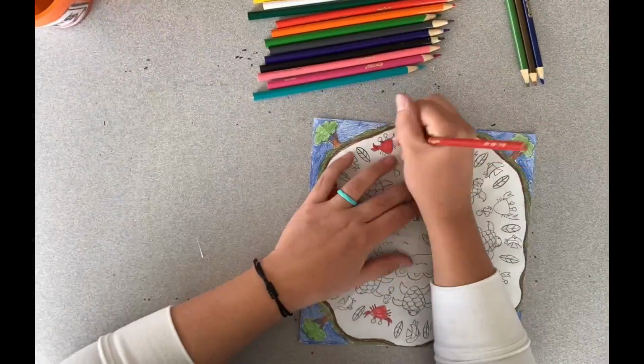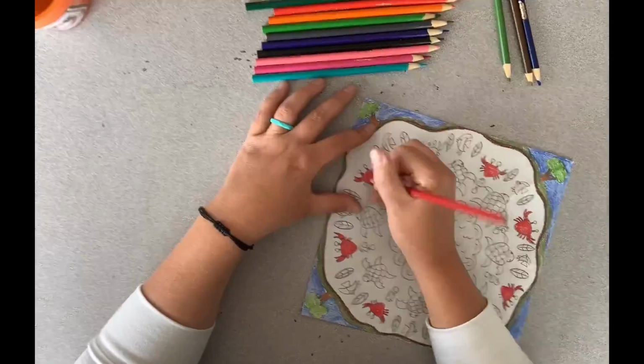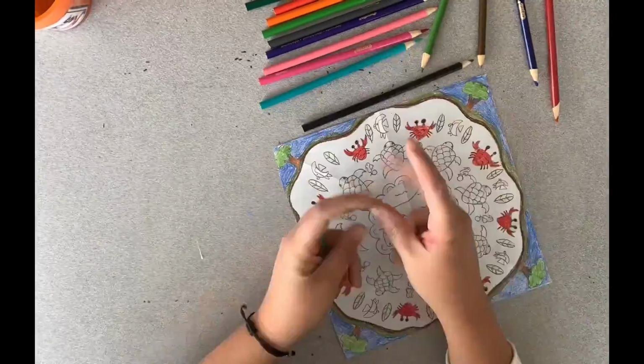As you're coloring, you're just going to want to use the same color and repeat it around your mandala. This will save you a little time.